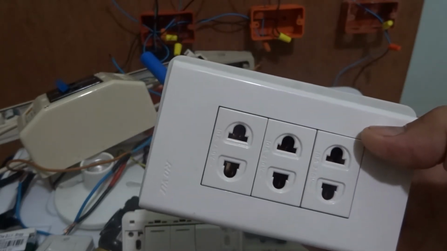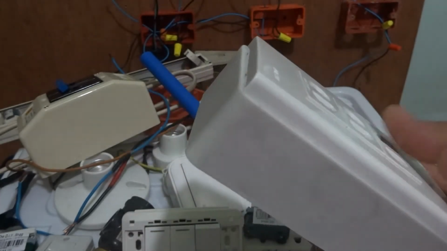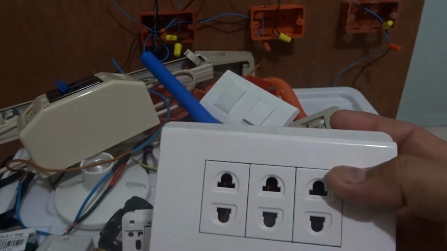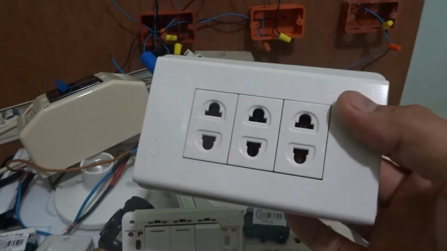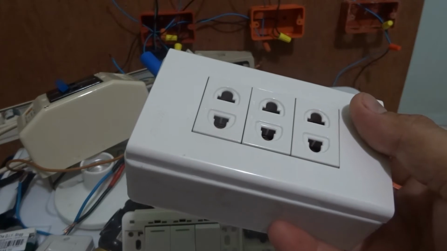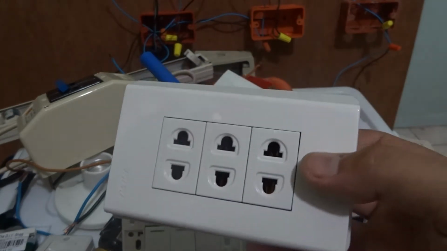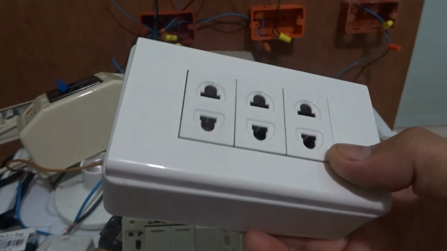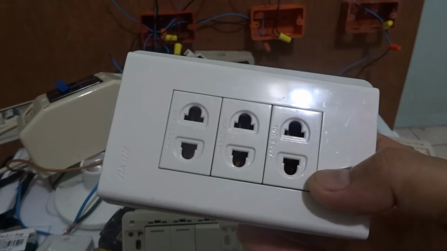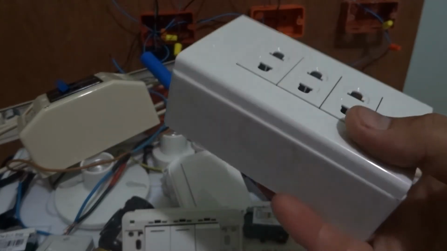Normal voltage is used to power lights and small appliances such as televisions, radios, and so forth. High voltage is used to power large appliances such as ovens, stoves, air conditioning, dryers, and water heaters.